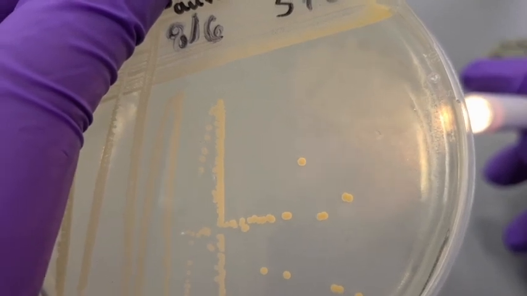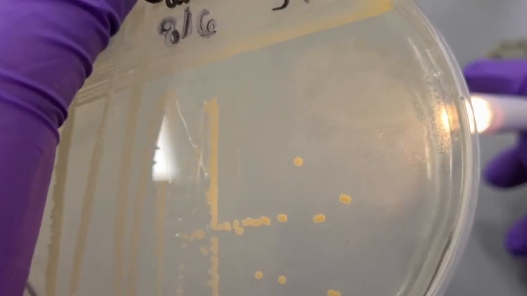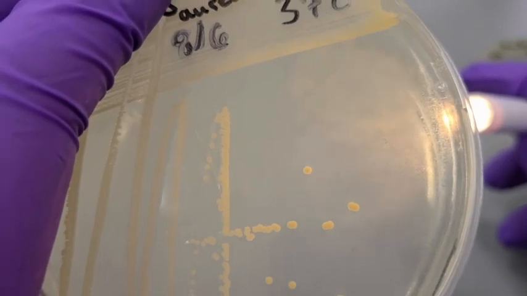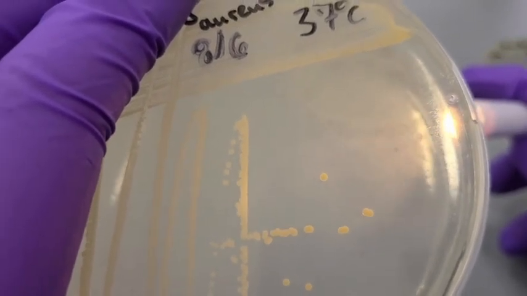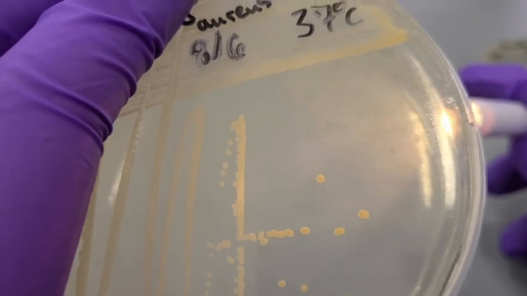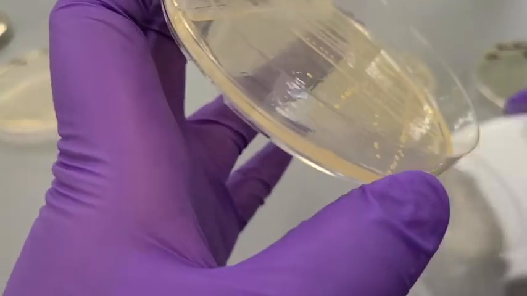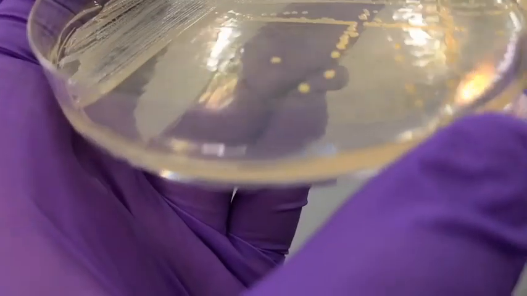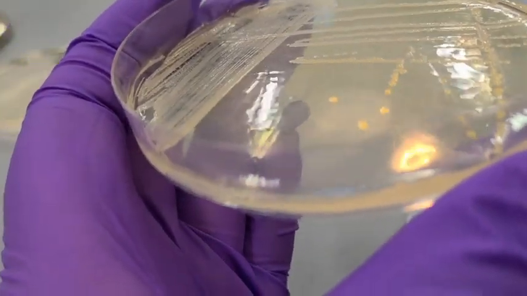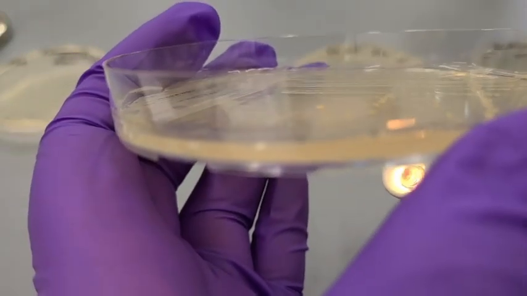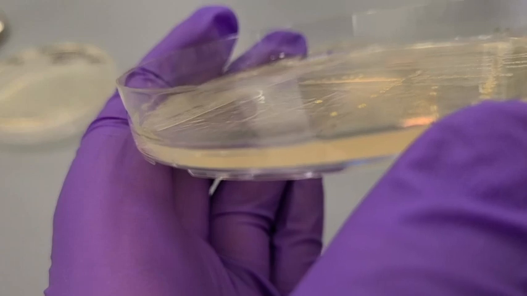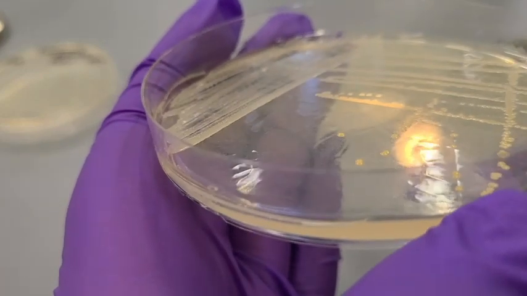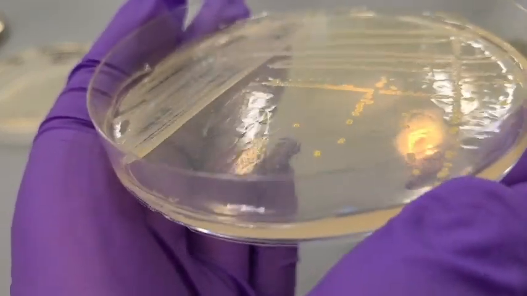Moving on, here is our Staphylococcus aureus colonies. Just like Enterococcus faecalis, these are both round and entire in their shape and margin respectively. If we open the plate up, we can see that the colonies are convex, which is slightly more than a raised colony in the elevation.